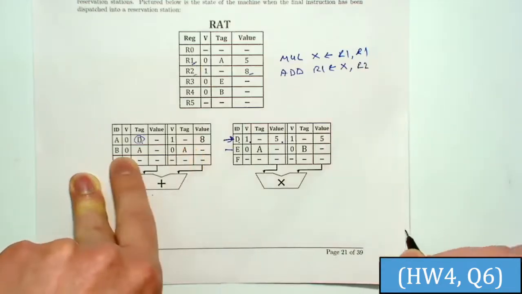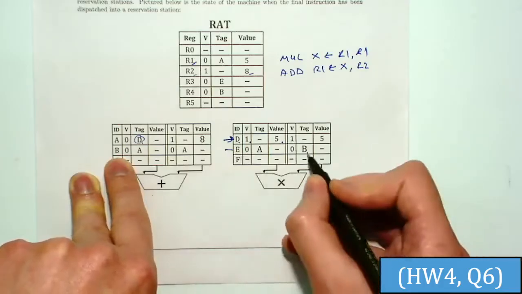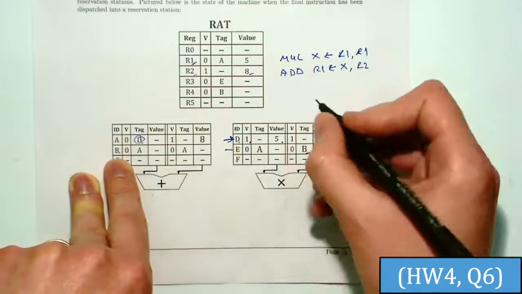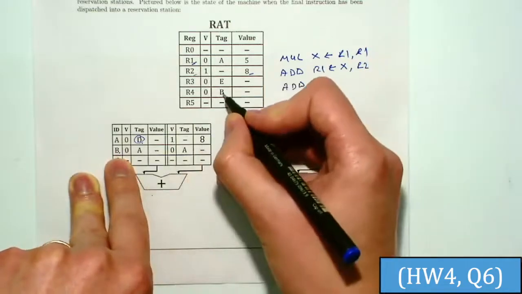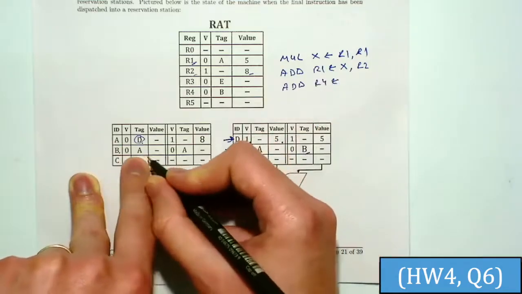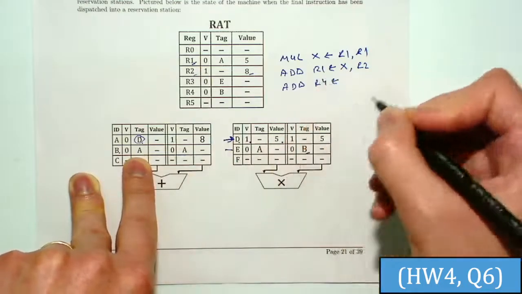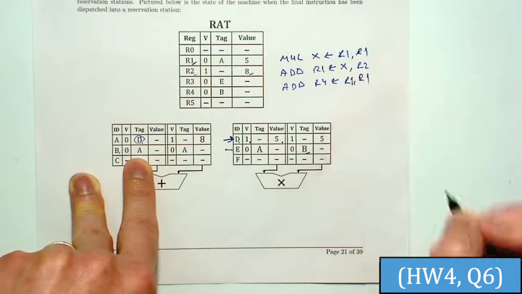Okay, and then the third instruction is either B or E. And since E is dependent on B, we can tell that the third instruction should be B, which is an addition which writes to destination register 4, R4, and the source operands are A and A. A was writing to R1, so the source registers are R1 and R1.